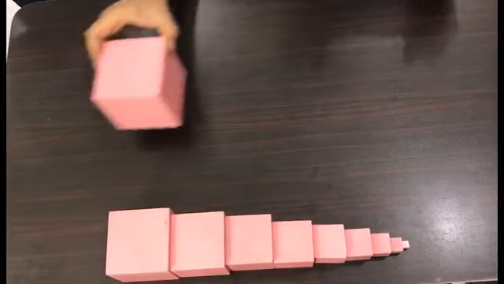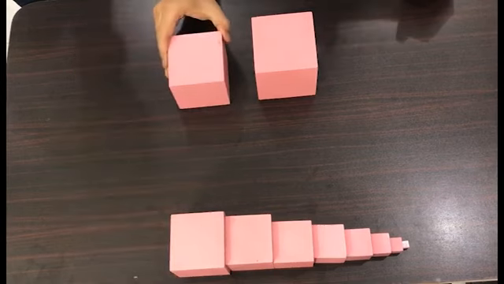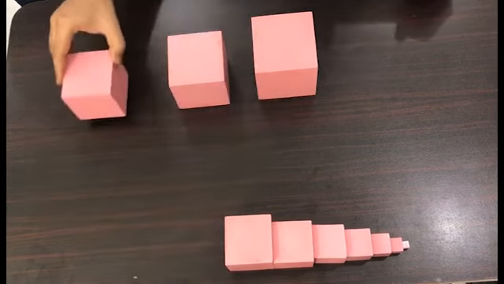First comparative first. So, having selected the 3 big cubes, I'm going to ask a question to the child. Are they big blocks or small blocks of the pink tower? So, because the child has already done big and small, he knows they are big blocks of the pink tower. So, he probably would say big.